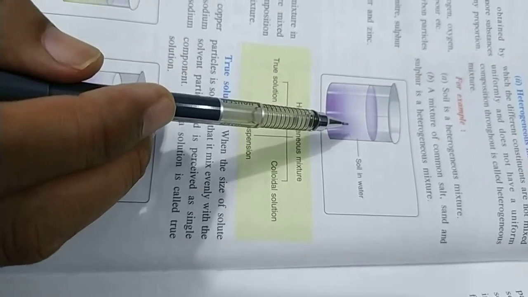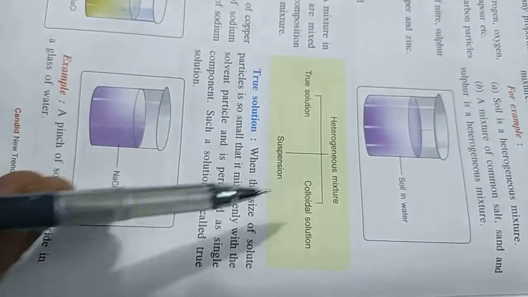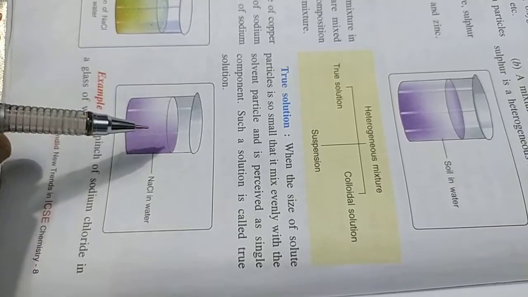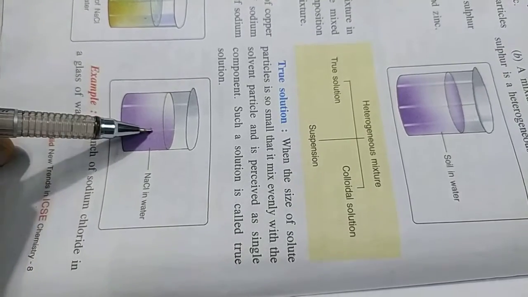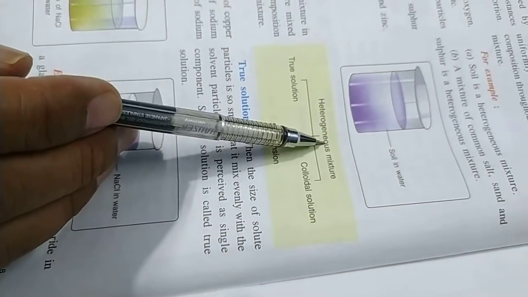Like soil in water, we can see the particles of soil separated from water, so they are not evenly mixed. Soil in water is a heterogeneous mixture. We also see a mixture of common salt, sand and sulfur mixed together. This is also a heterogeneous mixture.